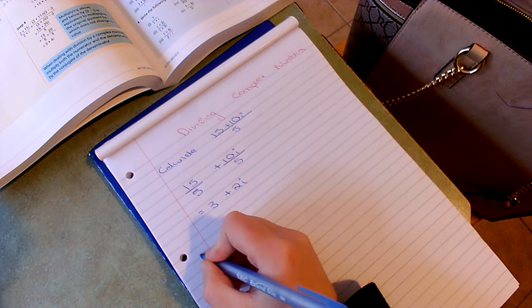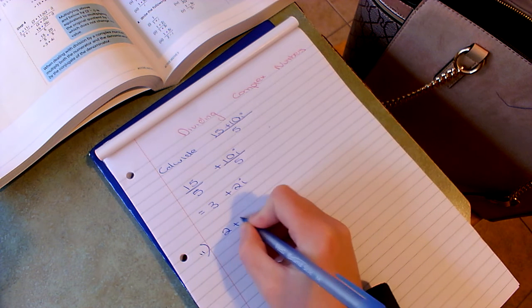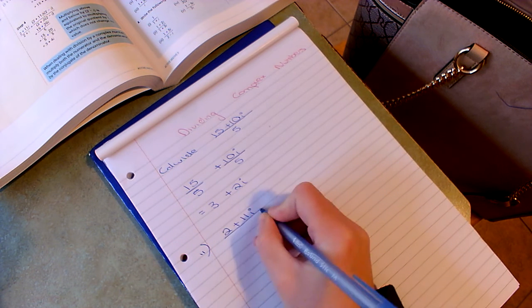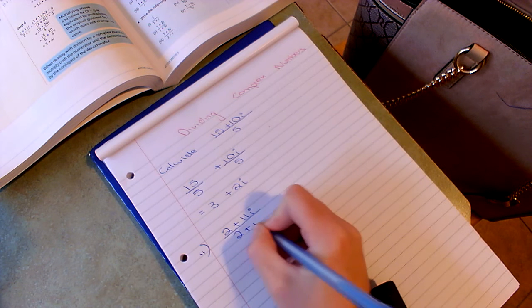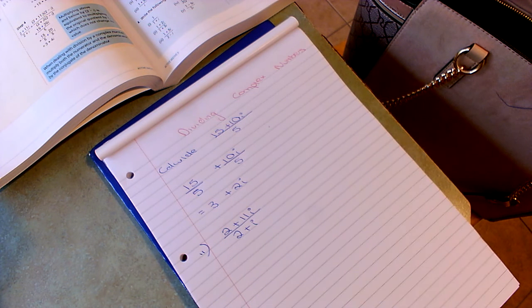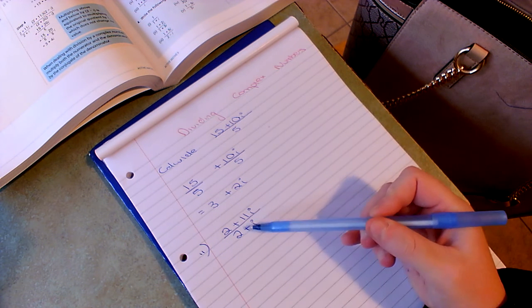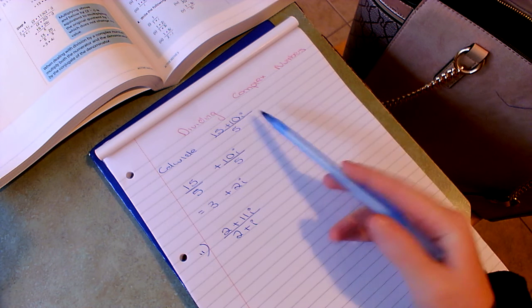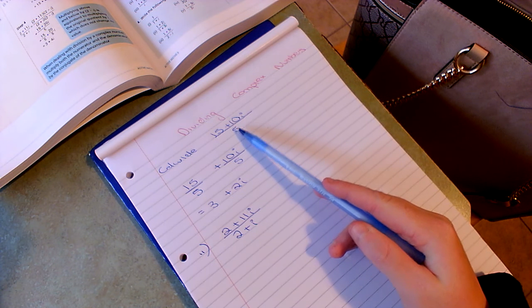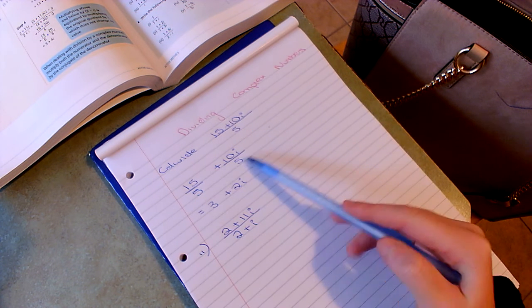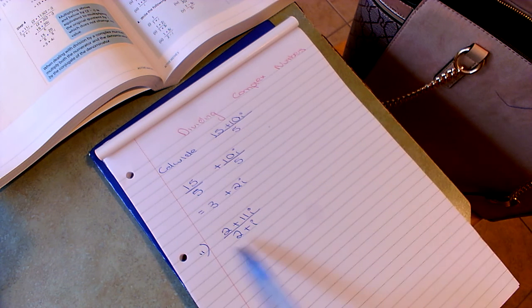So it's (2 + 11i) all over (2 + i). Okay, so now we're actually dividing a complex number by another complex number. Up here it was straightforward because I was dividing by a real, so I was able to just divide across. But because I'm dividing by a complex number, it's a little bit more complicated.